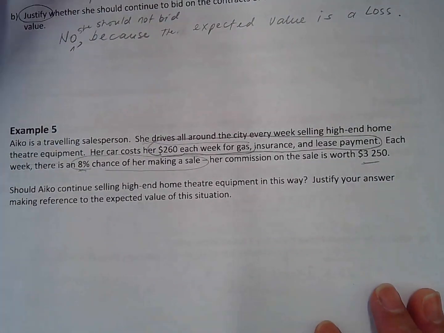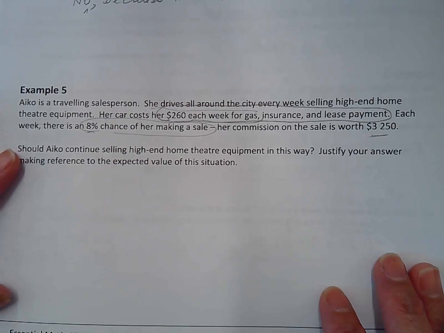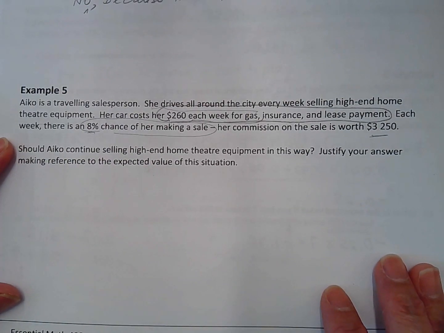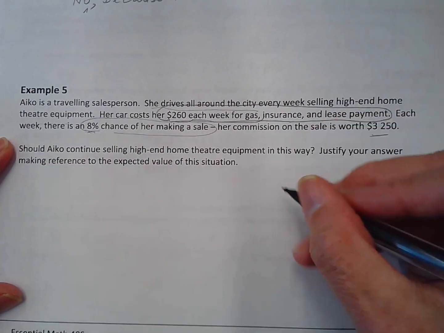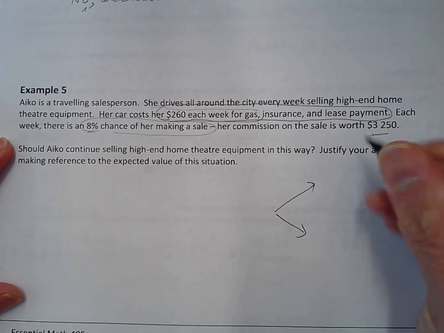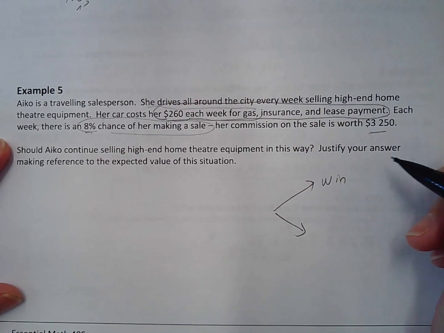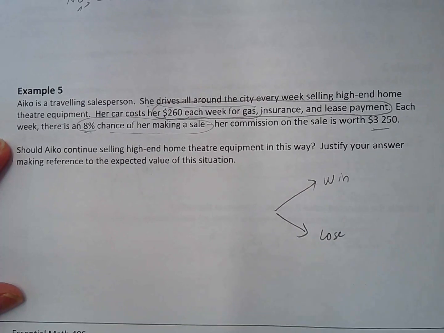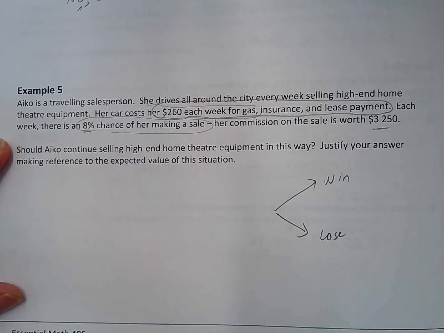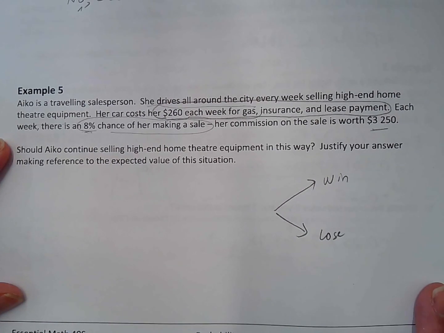Okay, should she continue doing this selling business? So in this case, it's only a two-way possibility, either winning or losing, right? It's either winning or losing. There's no multiple ways of winning.